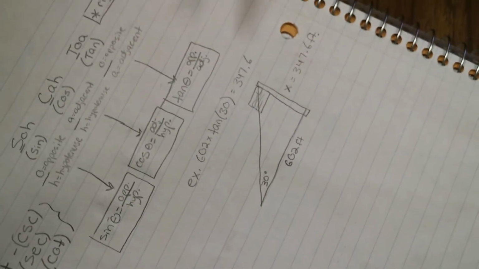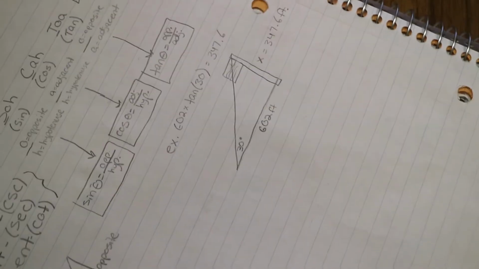Mark. I picked 602. Okay, good. So I put in 602 times tan of 30 and I got 347.6 feet. All right. And can you type it in the calculator for me just so we can see it?